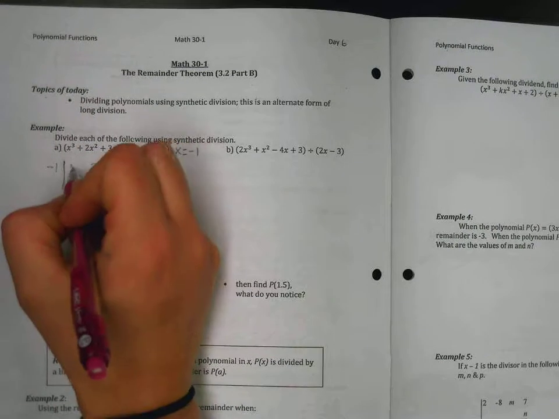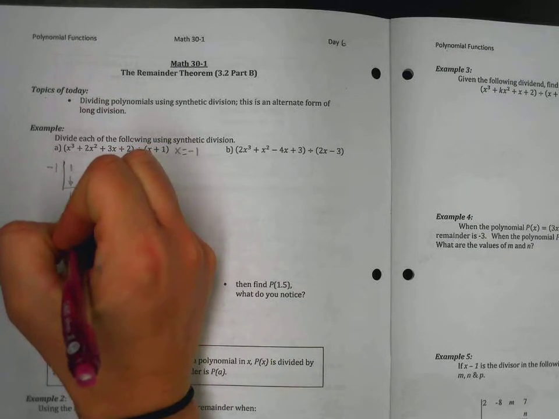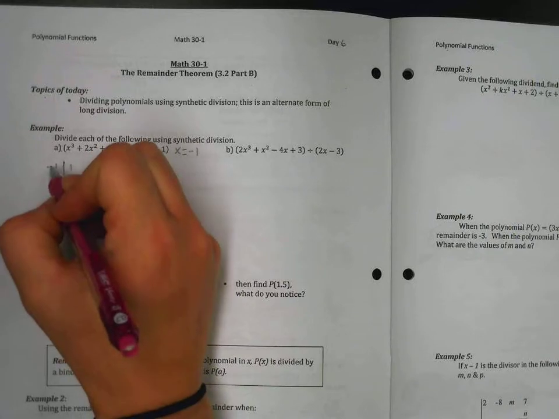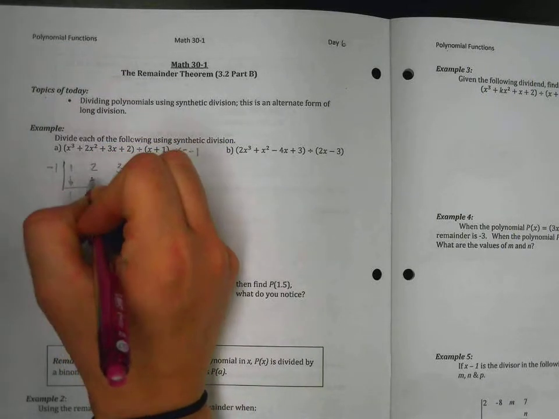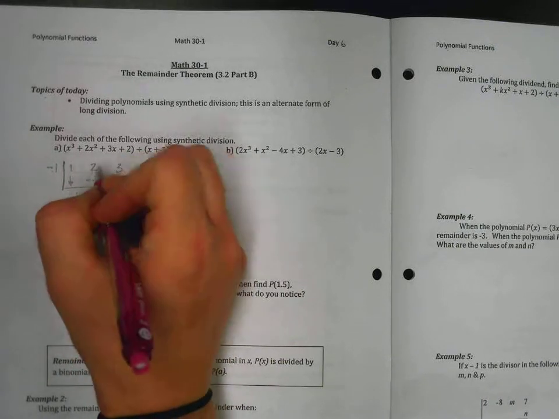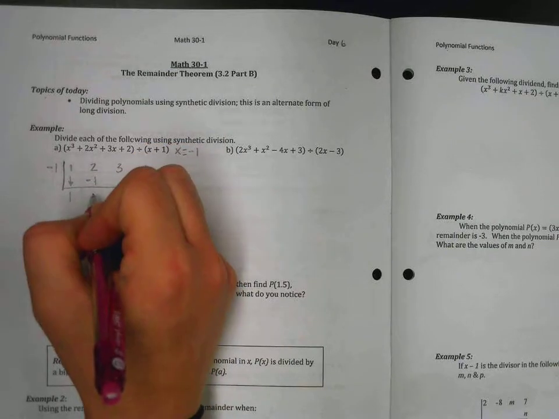Very simple. We always take this first coefficient and just drop it down. And then we multiply these coefficients. Negative 1 times 1 would be a negative 1. And then I'm going to write it in my next place value. And then I'm going to add these coefficients. So 2 plus a negative 1 gives me 1.